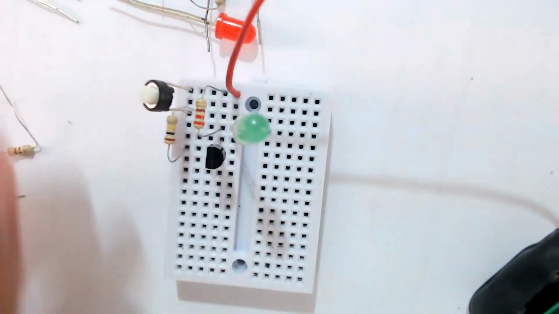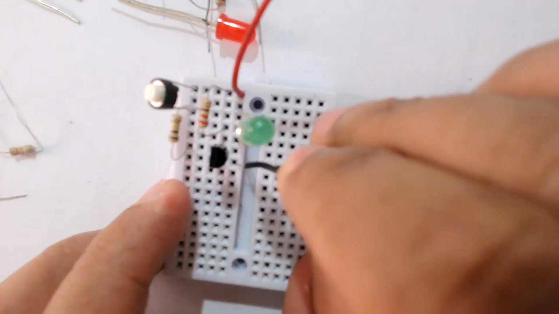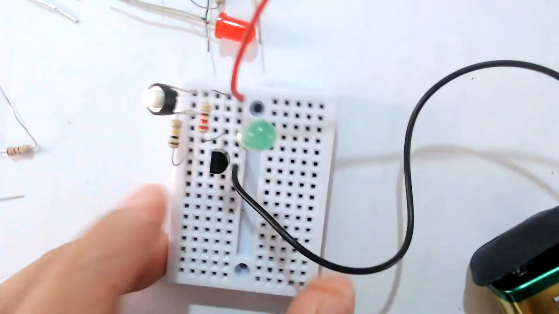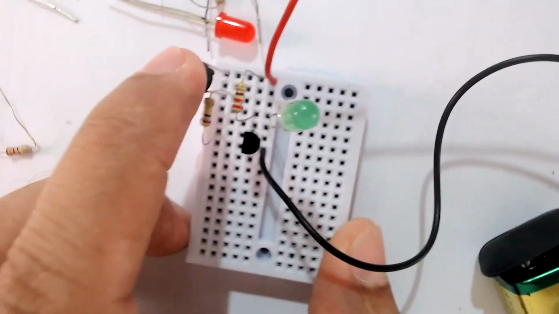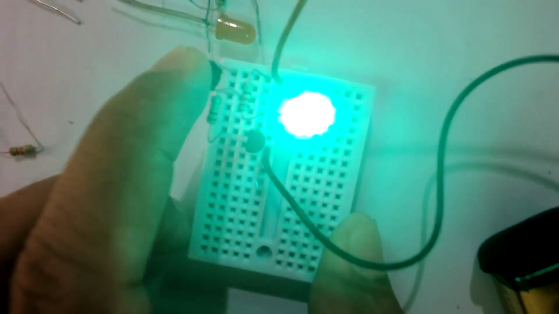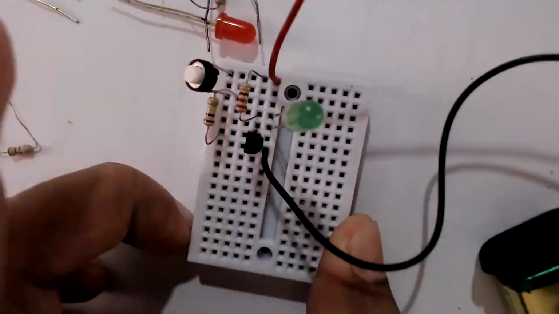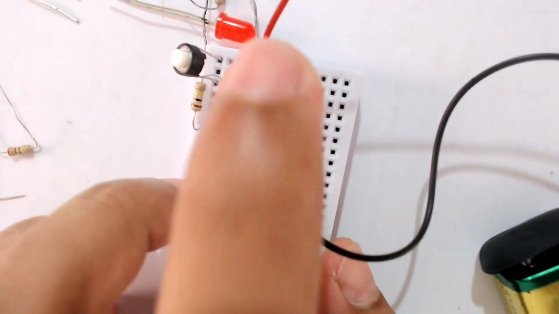Then when we connect it to the supply, it will not turn on. It will only turn on when we press this button. That's it, right?